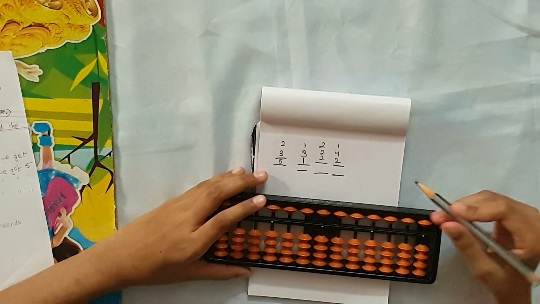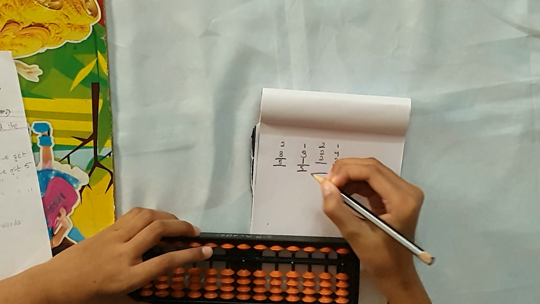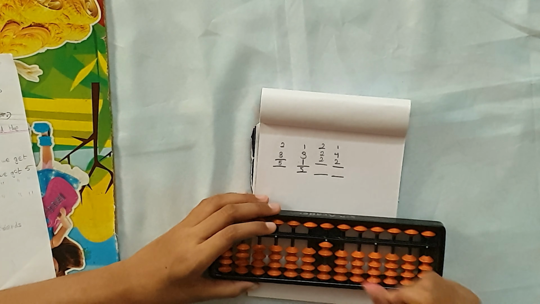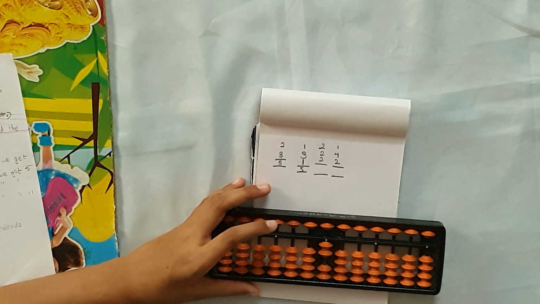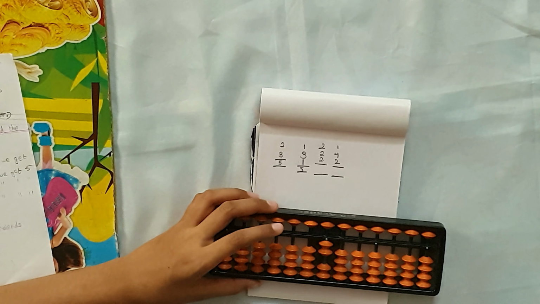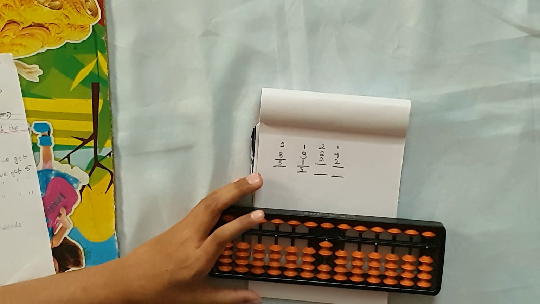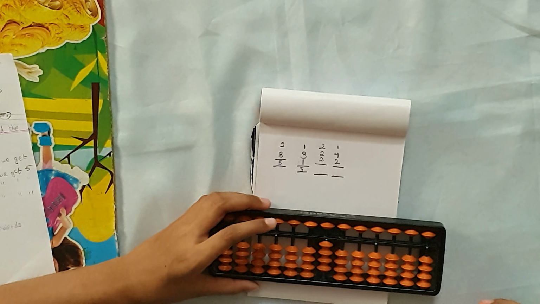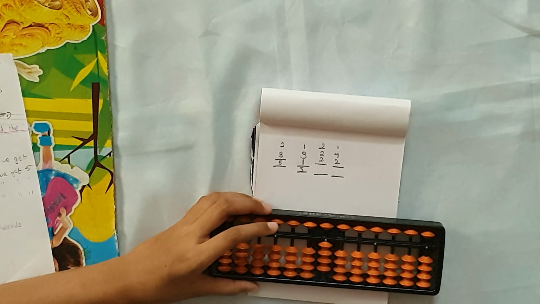Now, our third sum. 2. It is direct, so we add it directly. Again we have to add 2. It is direct, so we add it. Now, after adding 2, again we have to add 2, but we don't have any other beads, so that we can add 2.